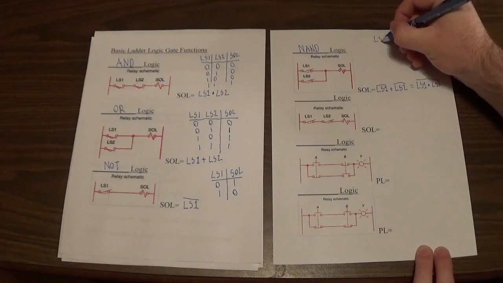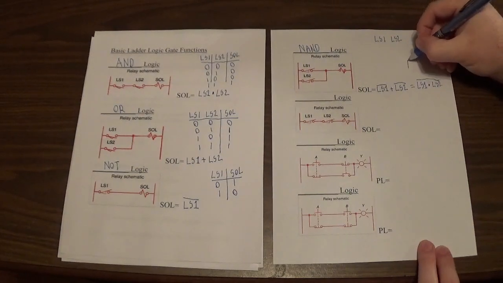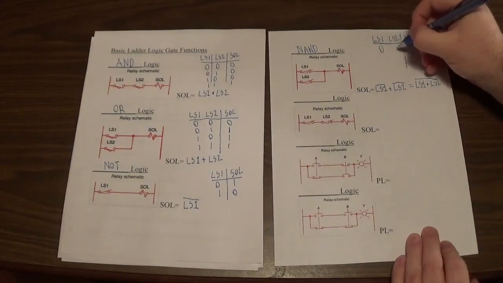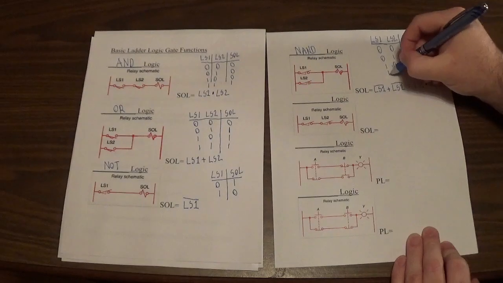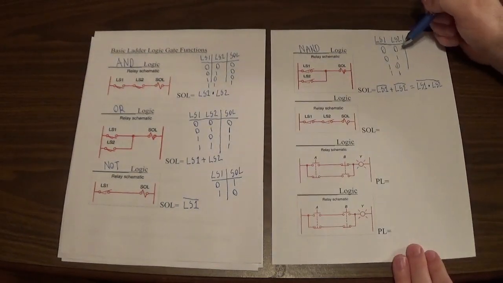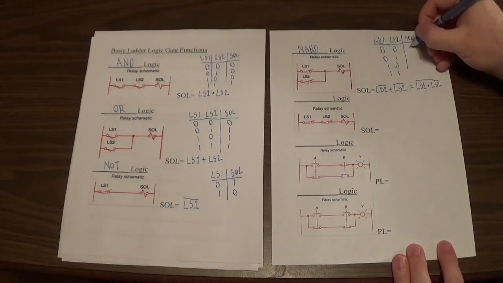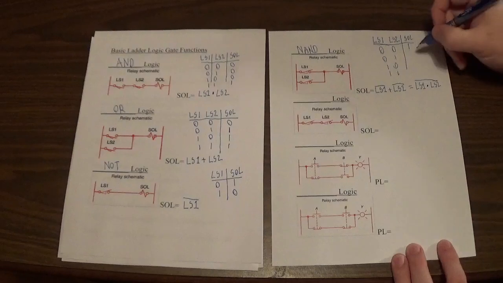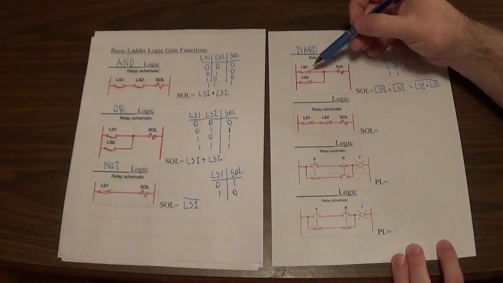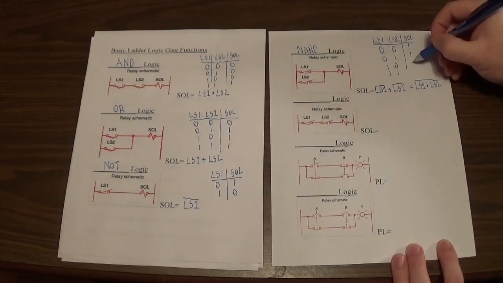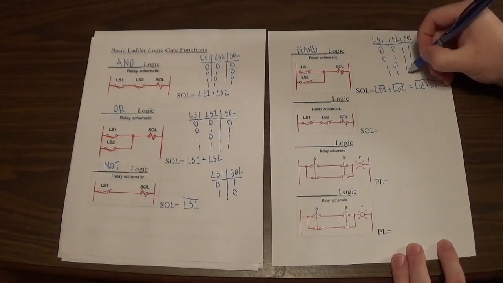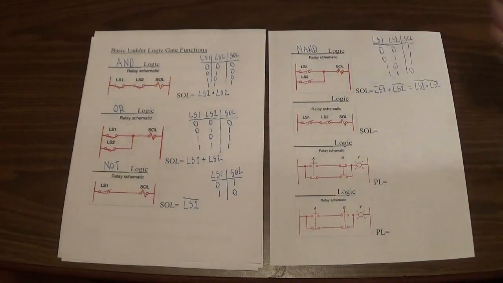So if we look at our truth table, LS1, LS2, solenoid output, write our input conditions. If I don't activate any switch, they're both closed, so that solenoid is going to be on. If I activate only LS2, that's just going to open that, 1 is still going to be closed, so the solenoid will still be on. If I only activate 1, 2 is still going to be closed, so the output is on. If I activate both 1 and 2, that opens both switches, so that turns the output off. Which is exactly opposite of the AND, so that is the NAND operation in a ladder logic diagram.